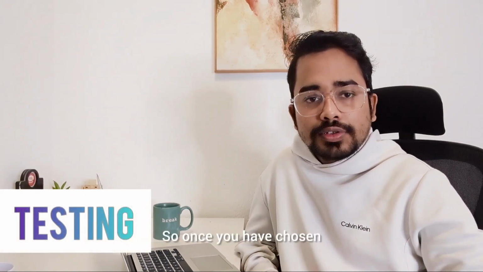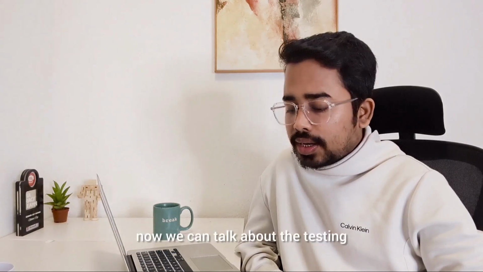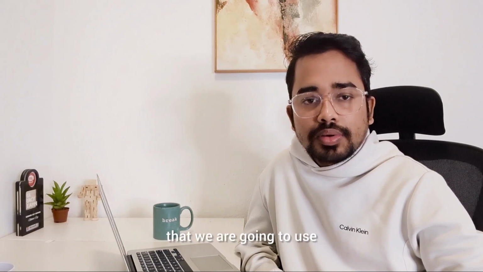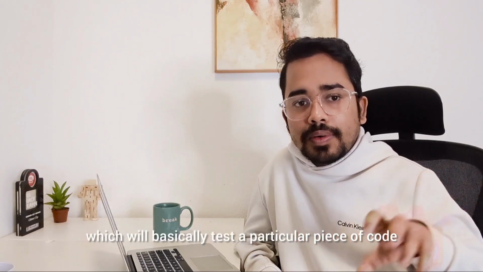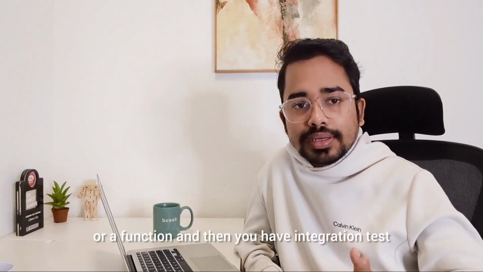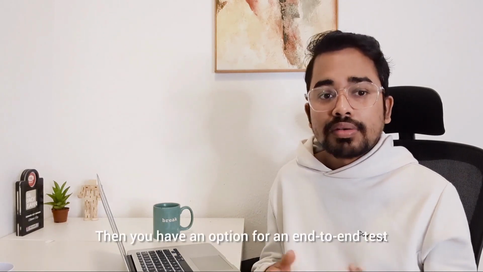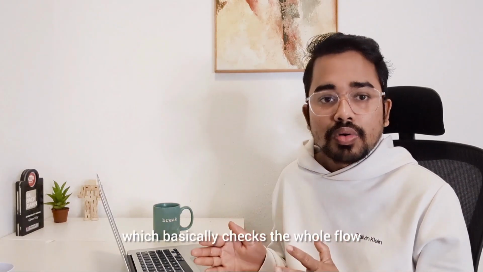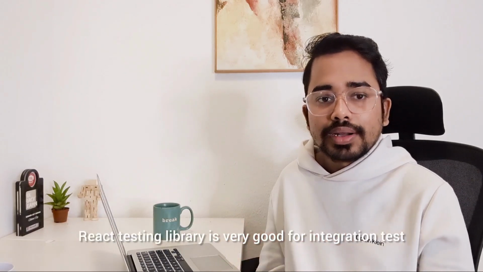So once you have chosen what kind of state management you want to go ahead with, now we can talk about the testing, what kind of testing libraries that we are going to use, what are different types of tests. Like for example, you have unit tests, which will basically test a particular piece of code or the component or a function. And then you have integration tests, which basically deal with how the different components interact with each other. Then you have an option for an end-to-end test, which basically checks the whole flow. So you can use something like Cypress for that. React Testing Library is very good for integration tests.